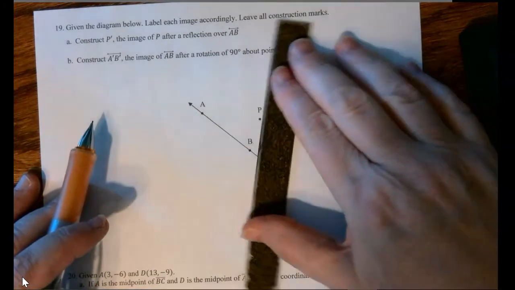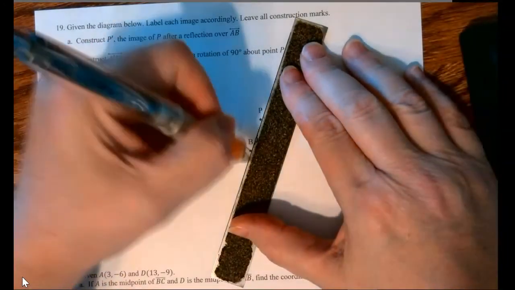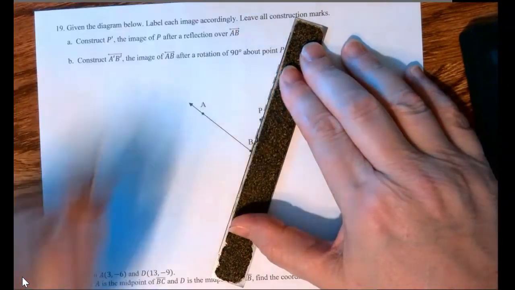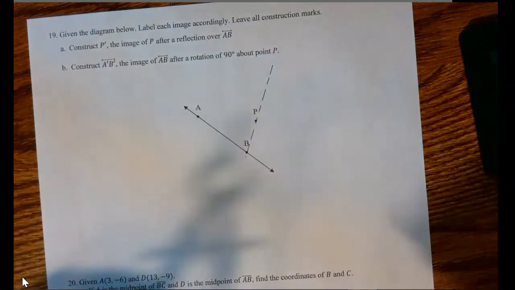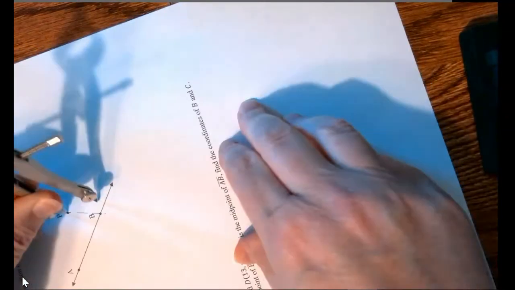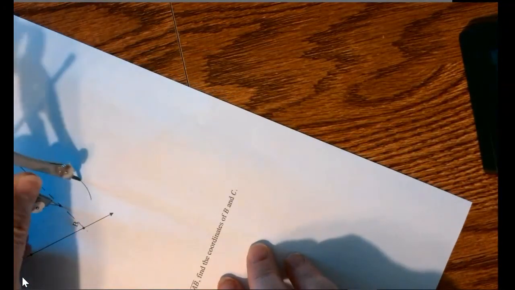So I'm going to, again, go ahead and draw through my center of rotation, create a segment where P is in the middle. So again, I know that B prime is going to be right out here somewhere, so I'm going to just draw that there now.